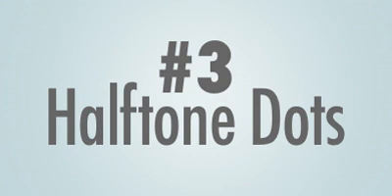Number 3, halftone dots. You can't do halftone dots unless you're doing something related to a comic book. If you want a pattern of circles, use a solid pattern of circles. There's nothing wrong with that. This just automatically makes your design look elementary. Juvenile. It's not cool unless you're doing comic book. Otherwise, this is just dead.